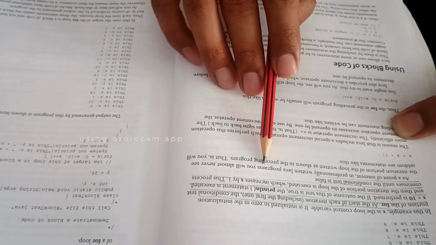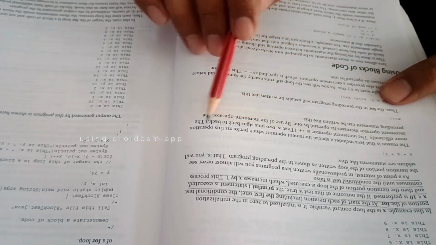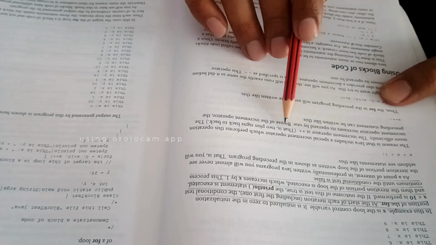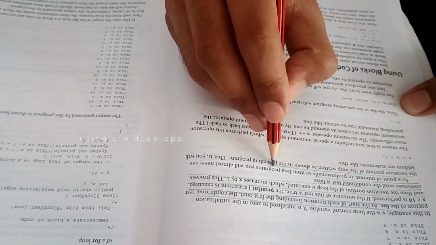As a point of interest, in professionally written Java programs, you will almost never see the iteration portion of the loop written as shown in the preceding program. That is, you will seldom see a statement like this, x equals x plus 1. The reason is that Java includes a special increment operator which performs this operation more efficiently. The increment operator is plus plus, that is two pluses back to back.